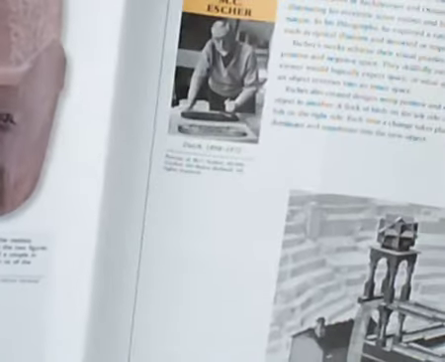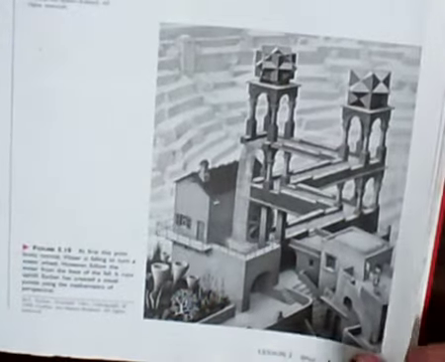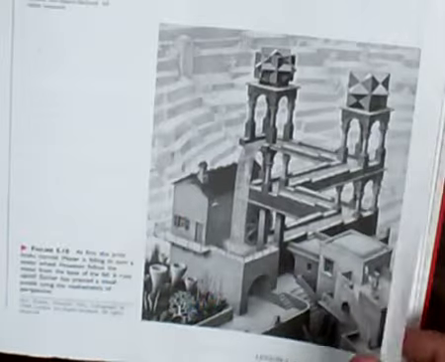Here's another one, the Escher print. I think a lot of you analyzed that one. They're playing with space here and creating illusions by messing with the positive and negative. All right, so what are you going to do for your assignment today?